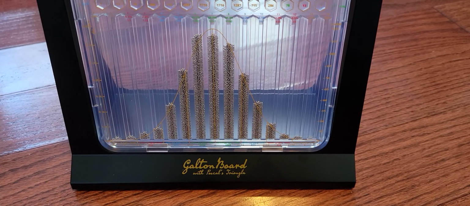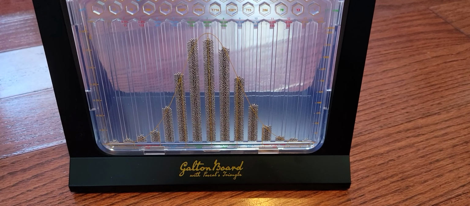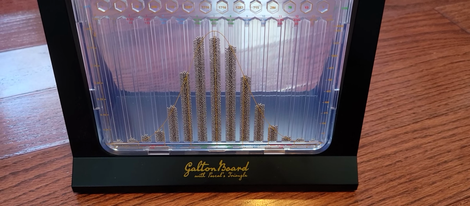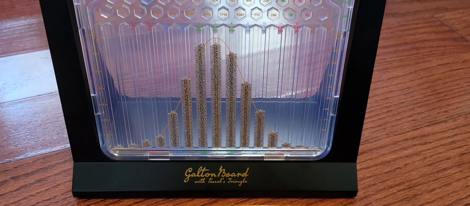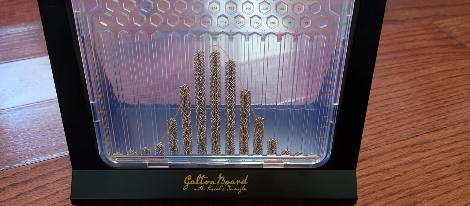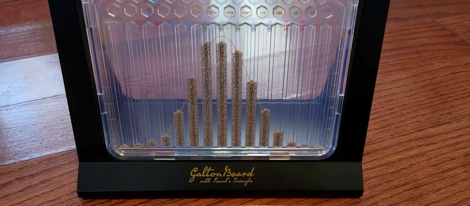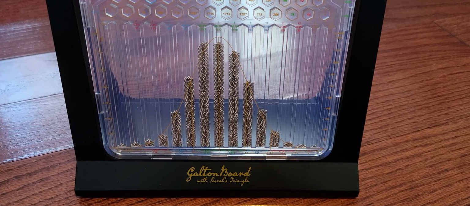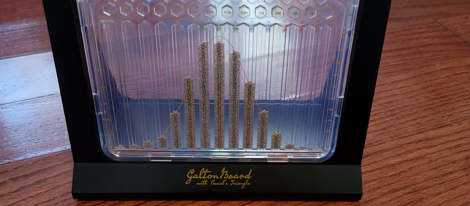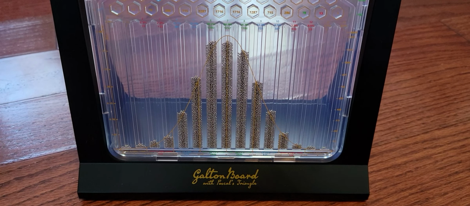In this video, I'm just continuing the question series, question 7 about the Galton board. And this is a Galton board that you can check out at Four Pines, and I got some links below. This is their version of the Galton board with the Pascal's triangle. And the question is, why is this always symmetric? Is that realistic, or can you just talk about that?